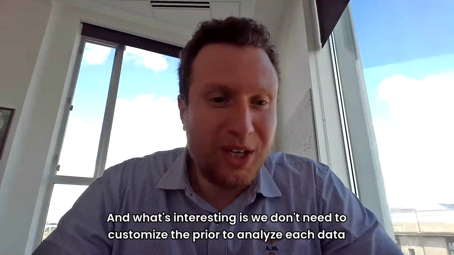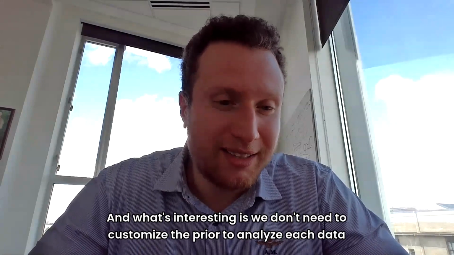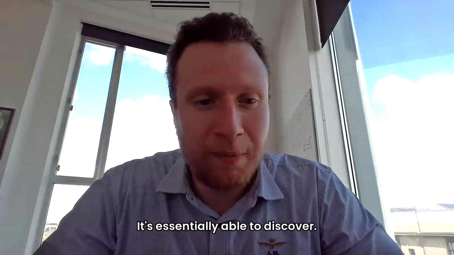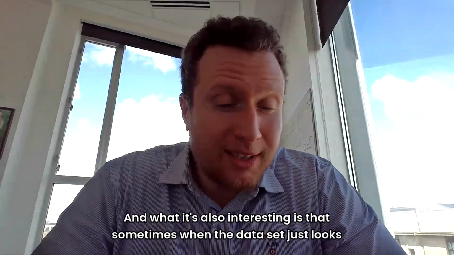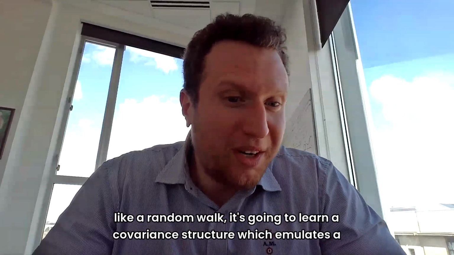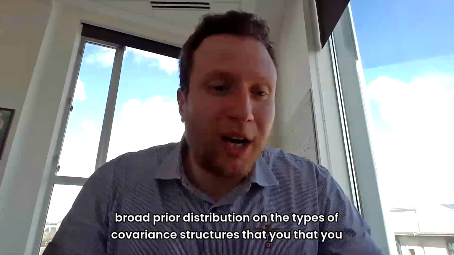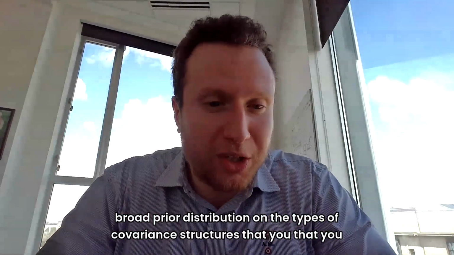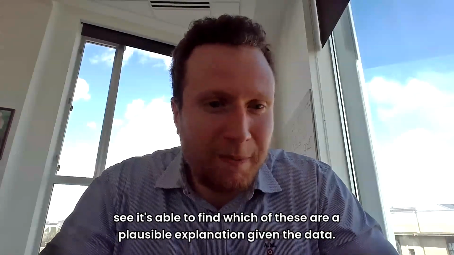And what's interesting is we don't need to customize the prior to analyze each data set. It's essentially able to discover the structure. And what is also interesting is that sometimes when the data set just looks like a random walk, it's going to learn a covariance structure which emulates a random walk. So by having a very broad prior distribution on the types of covariance structures that you see, it's able to find which of these are a plausible explanation given the data.